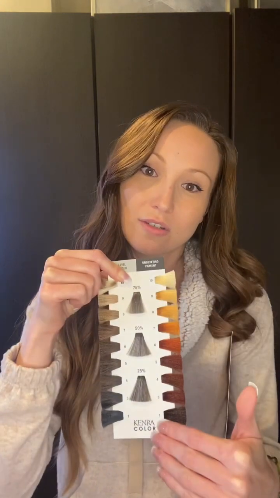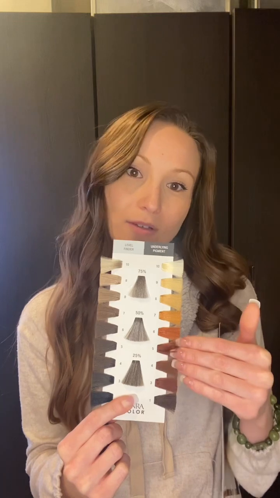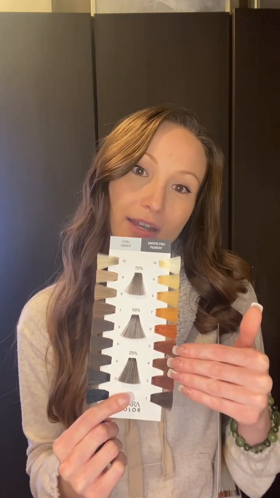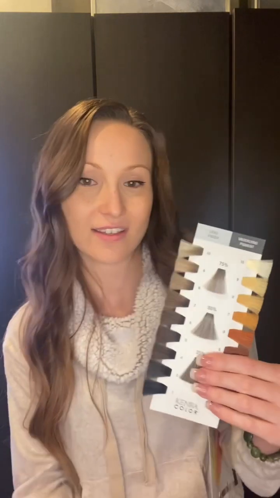So based off of the underlying pigment, the lighter you go, the more you go from red to orange to yellow. And say you didn't want any of this warmth and you wanted to cancel it, then you'd pull out your color wheel.